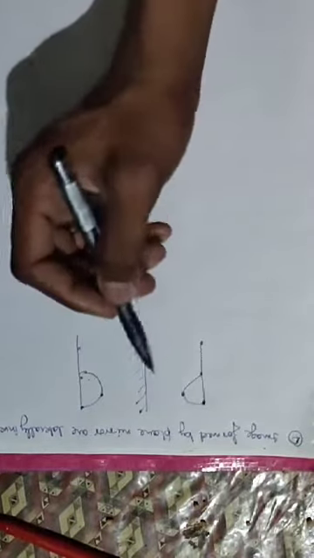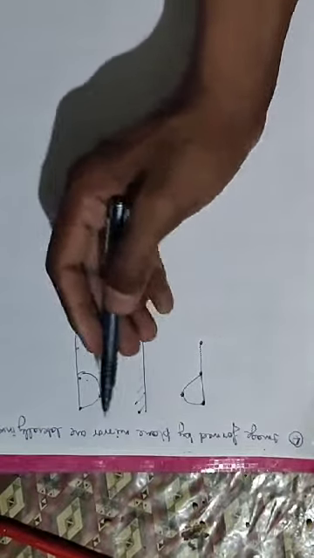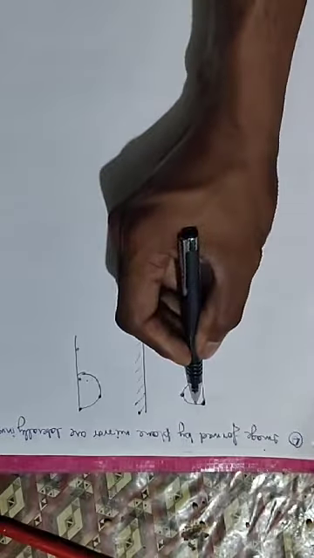what lateral inversion means: the left side comes on the right, and the right side comes on the left.